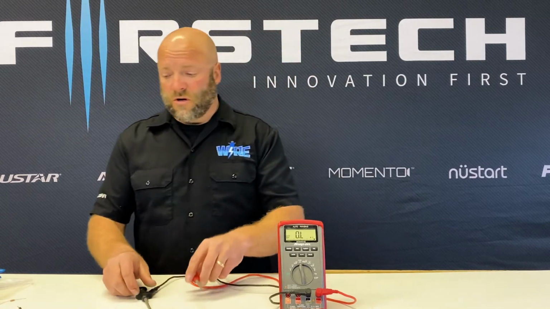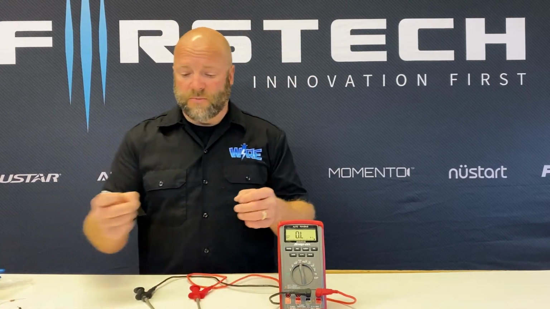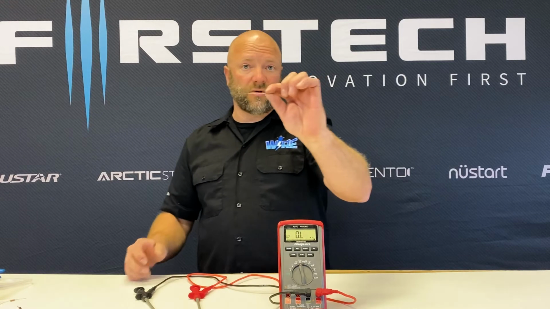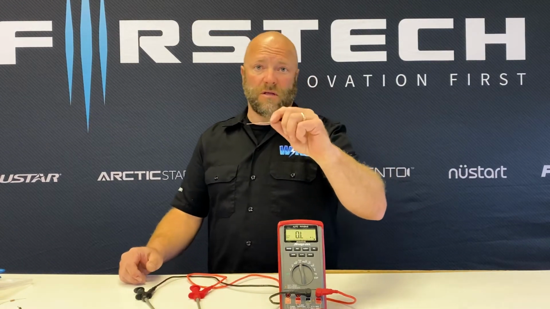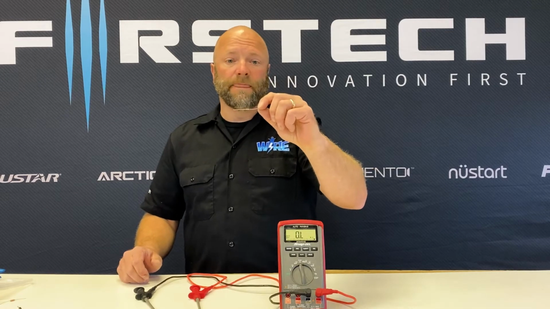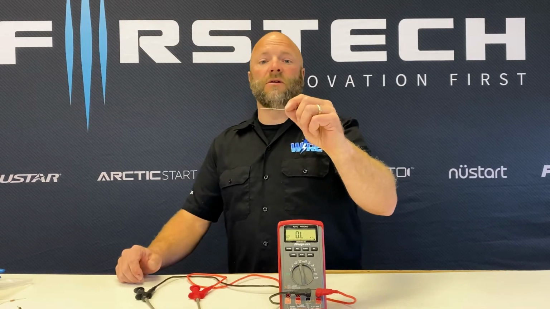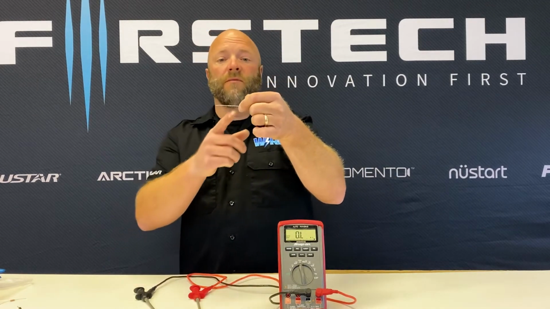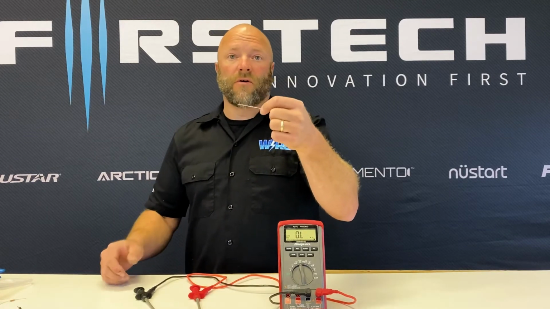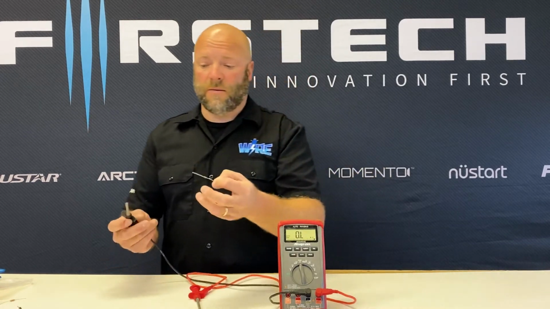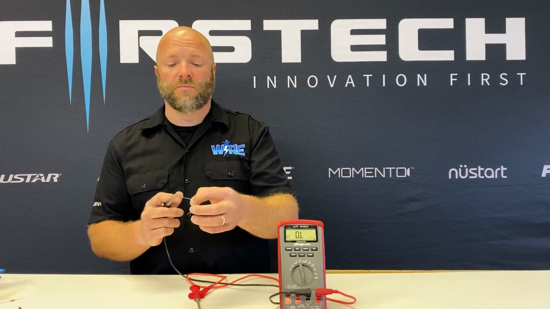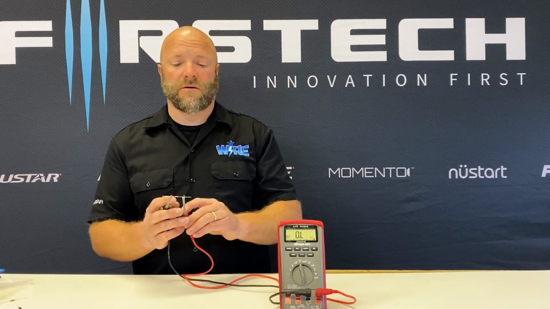So the other thing that you're going to want to do is be able to meter the resistance of an actual resistor, because there are certain applications where you're going to need resistors in installations. And the value of a resistor can be read off the resistor itself by reading the color bands. However, a more accurate reading will be obtained by actually connecting your probes to either side of the resistor.